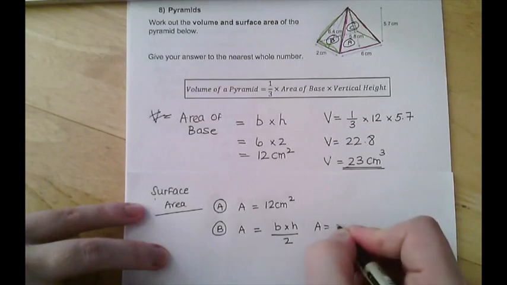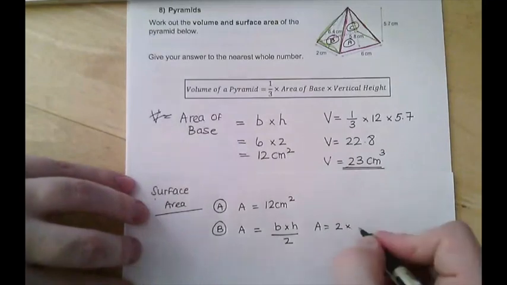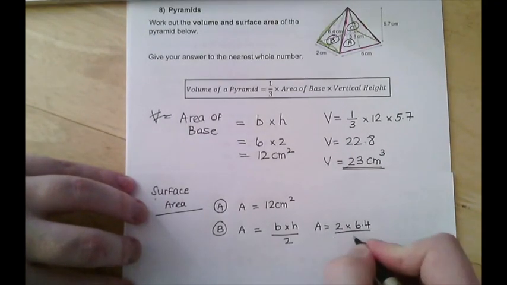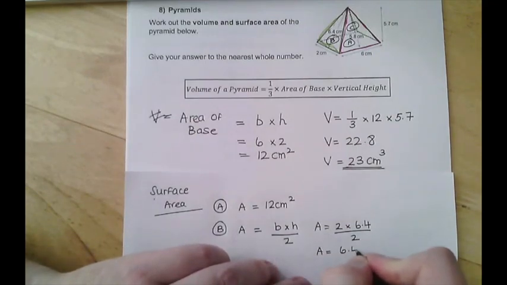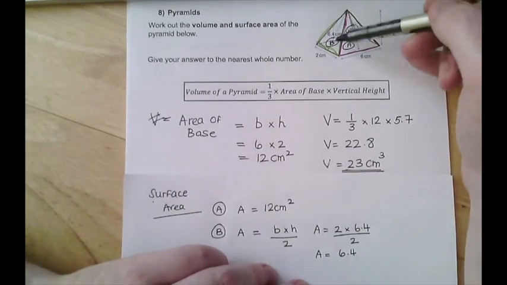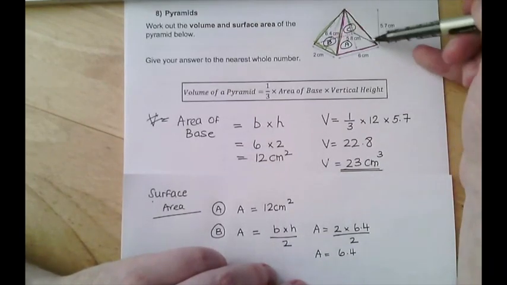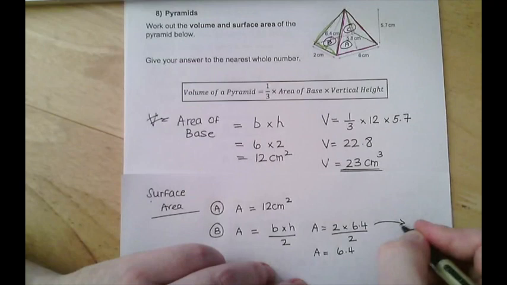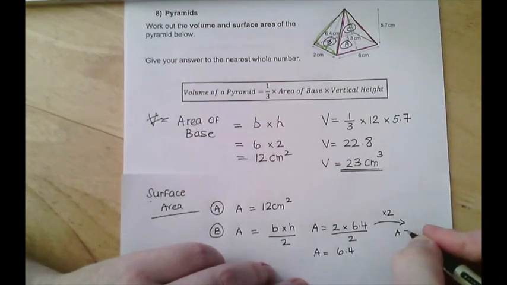So the area is base, which is 2, times the perpendicular height, which is 6.4, divided by 2. So that gives us an area of 6.4. Now, if we look back at our diagram, we've got a triangle here, so this face is identical to the other green face. So all I'm going to do is times my answer by 2, which gives me an area for those two faces of 12.8 centimetres squared.